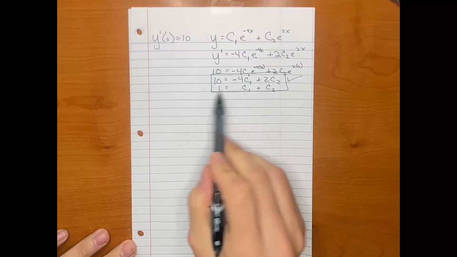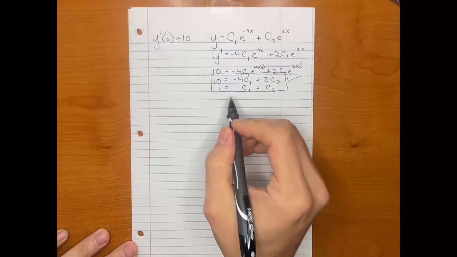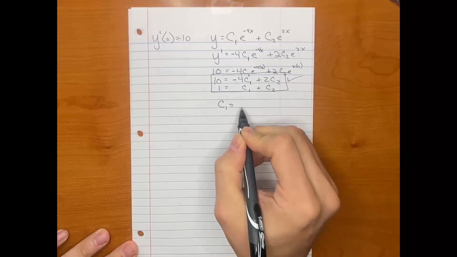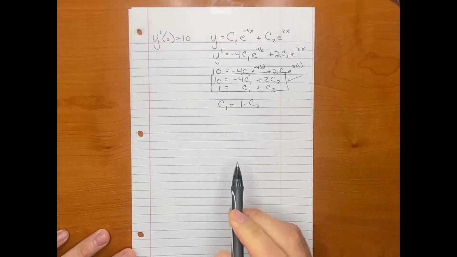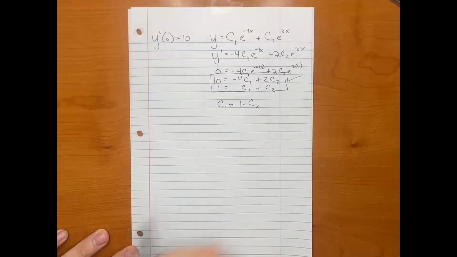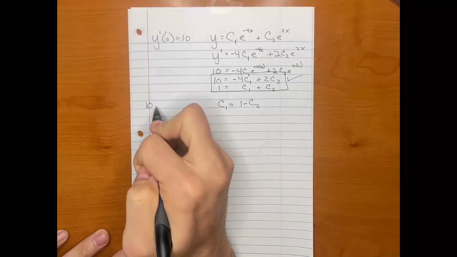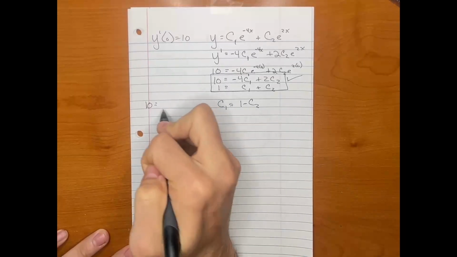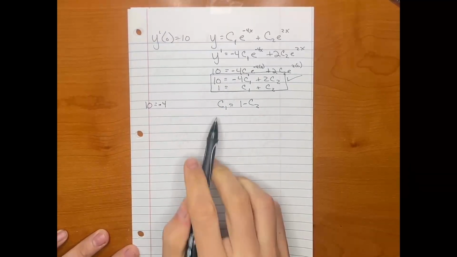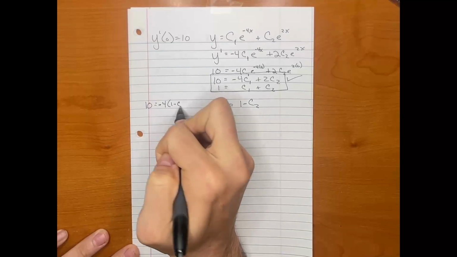I'm going to take this equation here and I'm going to just subtract C2 from both sides. So I'm going to get C1 equals 1 minus C2. And then wherever I see a C1 in this equation, I'm going to substitute in this expression. So now I'm going to come over here too. So I got 10 equals negative 4 times C1, but I'm going to substitute 1 minus C2 in.